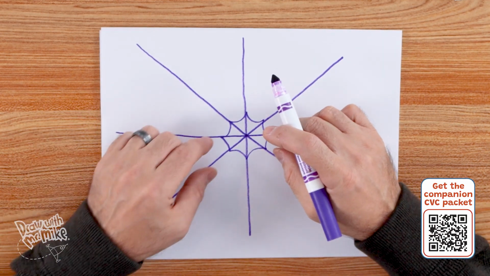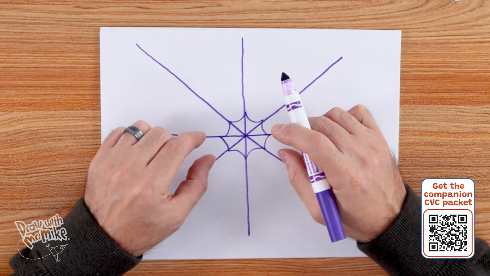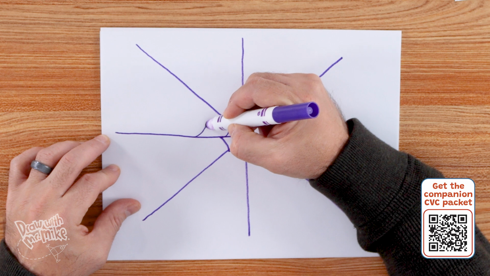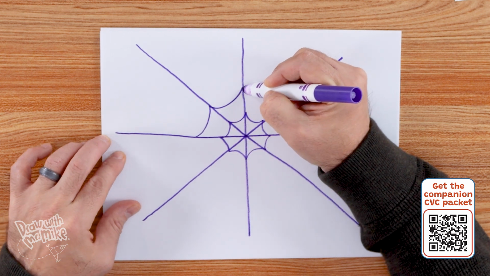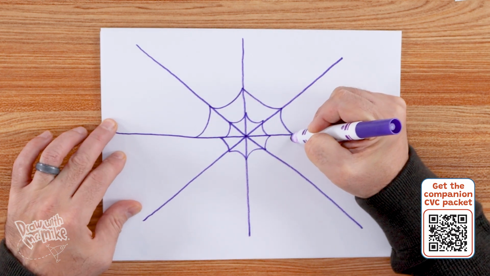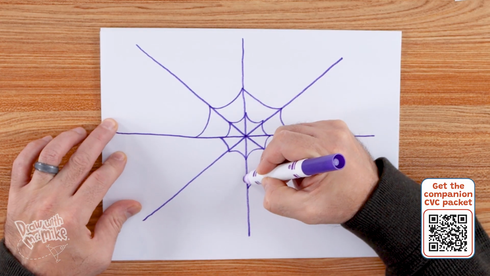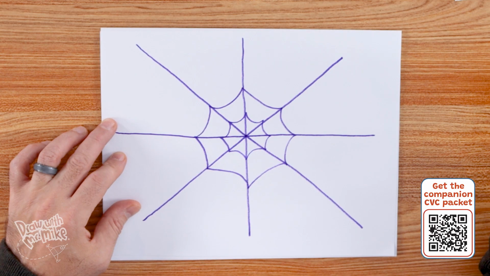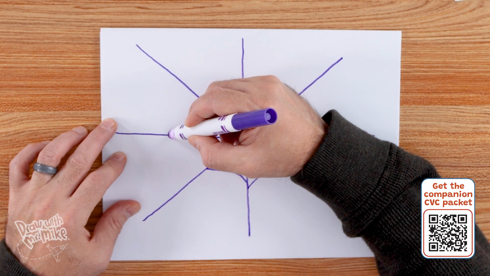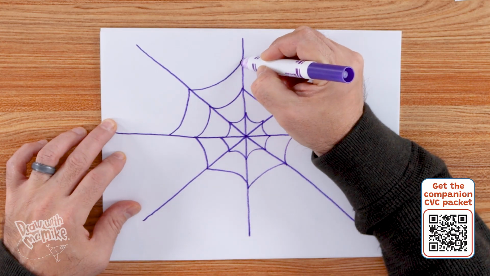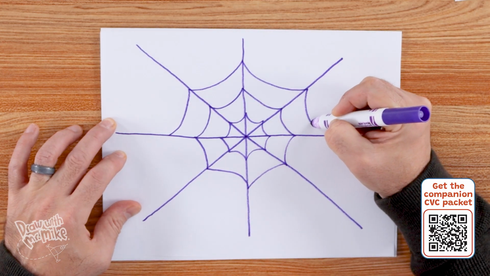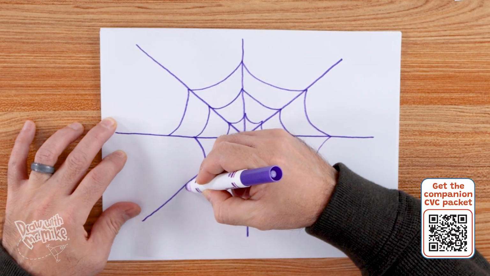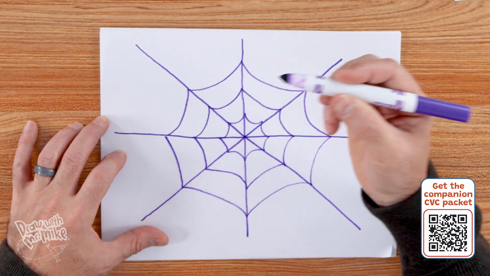Okay, now we're going to do that again, except we're going to move it out a little bit. Ready? Let's start here. And we'll make a curve, 2, 3, 4, 5, 6, 7, 8. Let's start here. We're going to do it again. We'll start here. 1, 2, 3, 4, 5, 6, 7, 8.